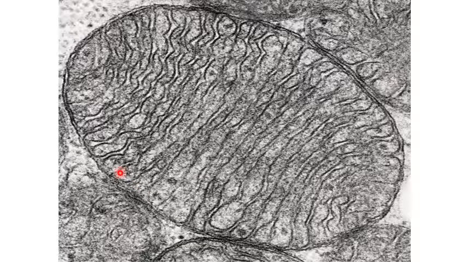This is an EM picture of the mitochondria, in which it is formed of two membranes, outer smooth membrane and inner membrane forming folds called cristae, and this is the matrix of the mitochondria.